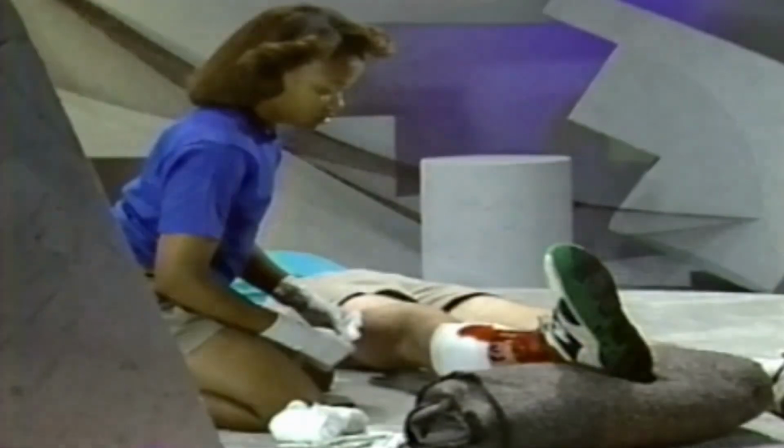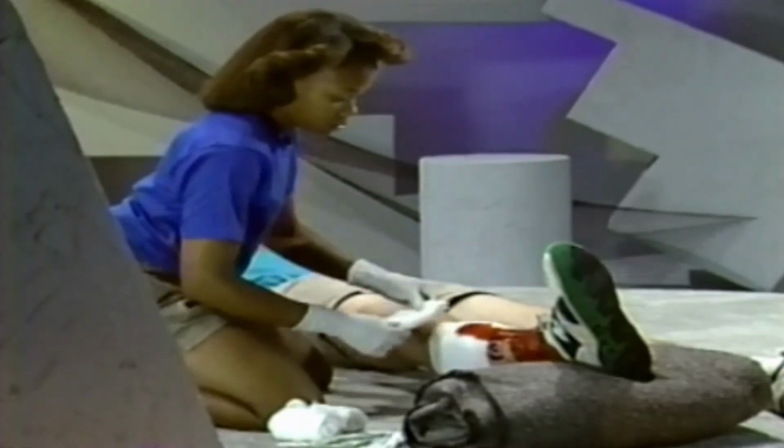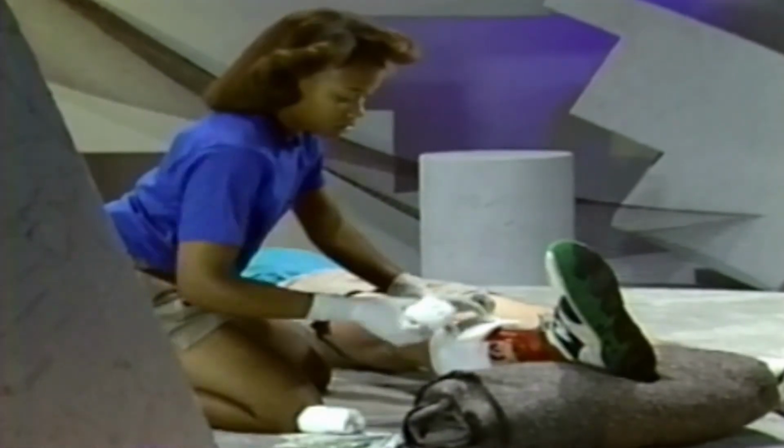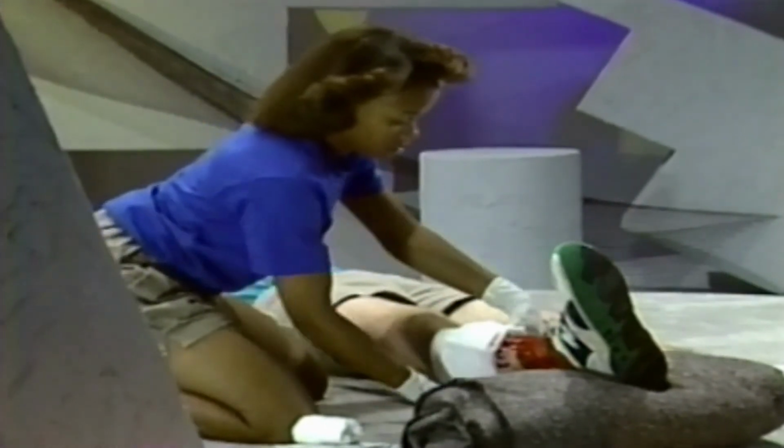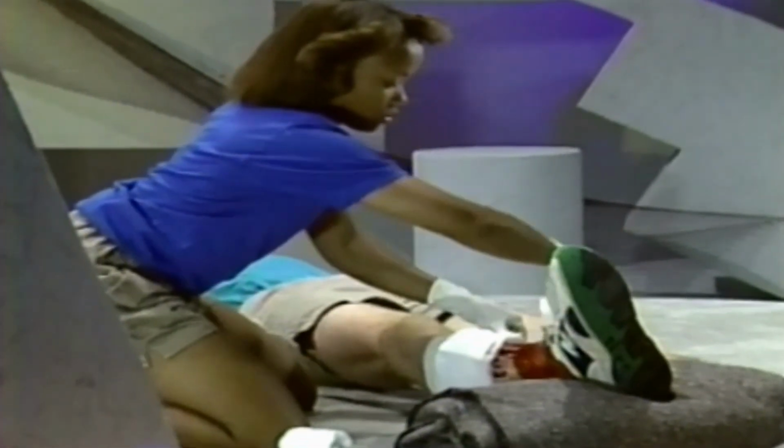Use tape or tie the bandage toward the end. If blood is soaking and coming out, put another dressing over it and wrap it again with another elastic bandage firmly.